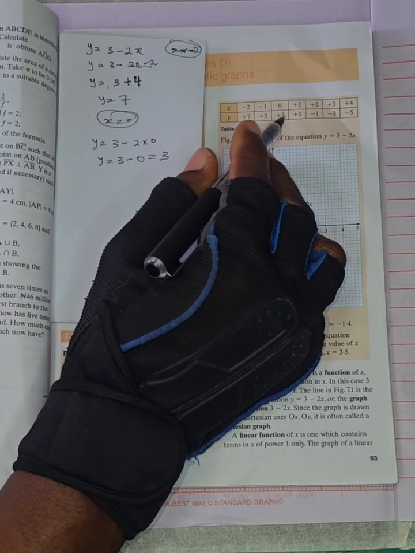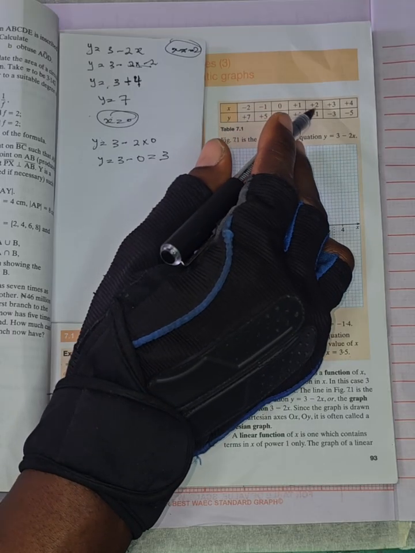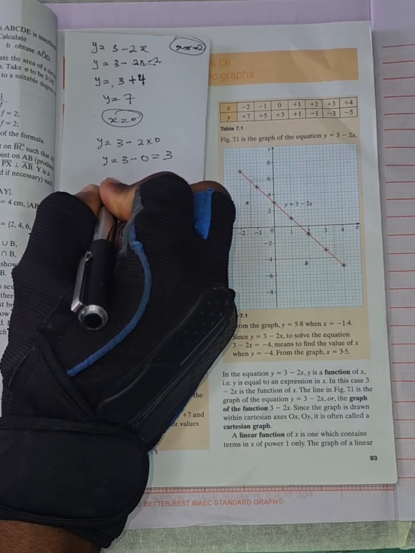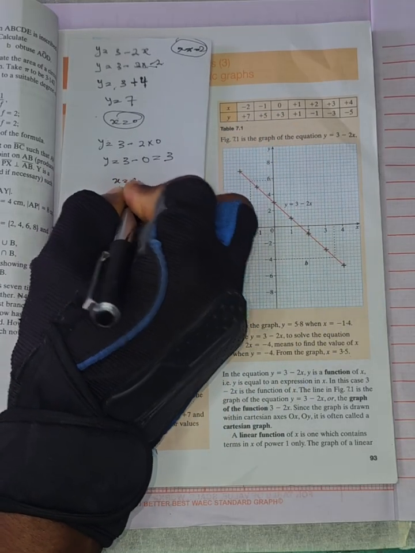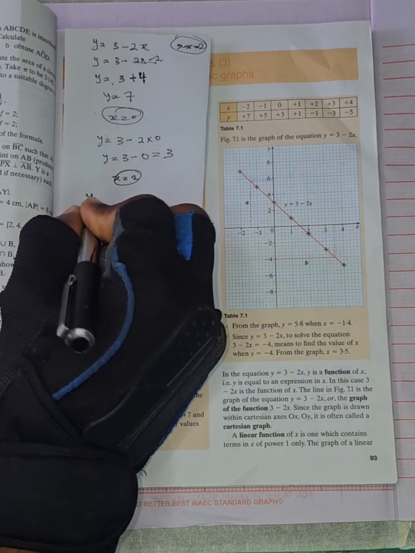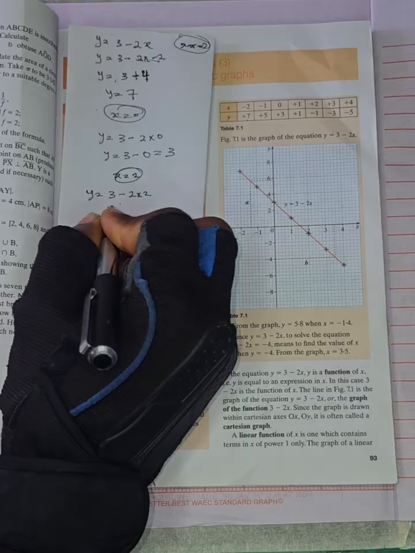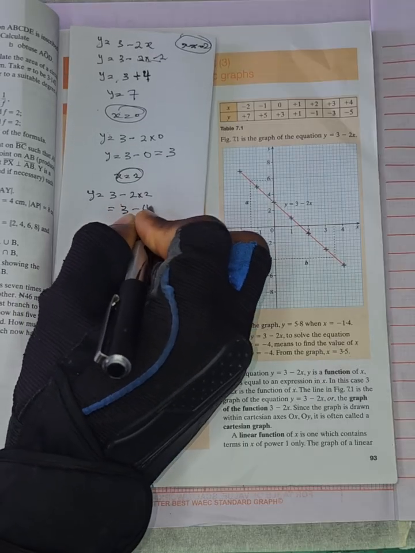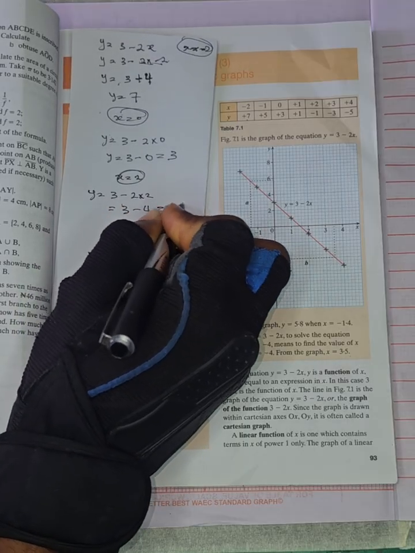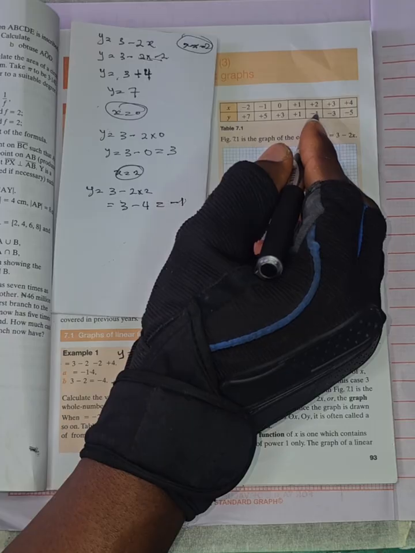So when x is 0, y is 3. So let's jump to when x is 2. X is 2. We have y equals 3 minus 2 times 2, which is the same as 3 minus 4, which is the same as minus 1. So that's what we have here.